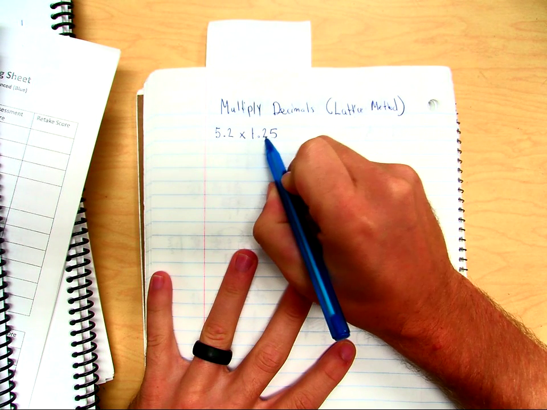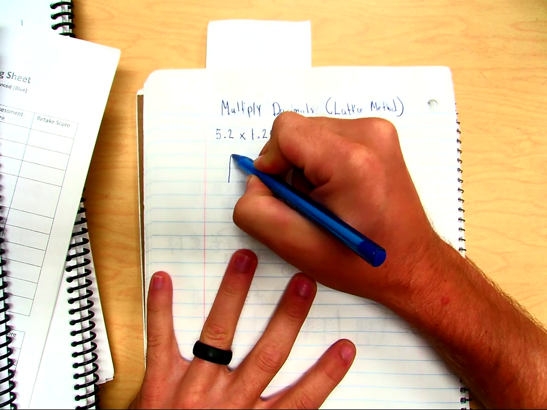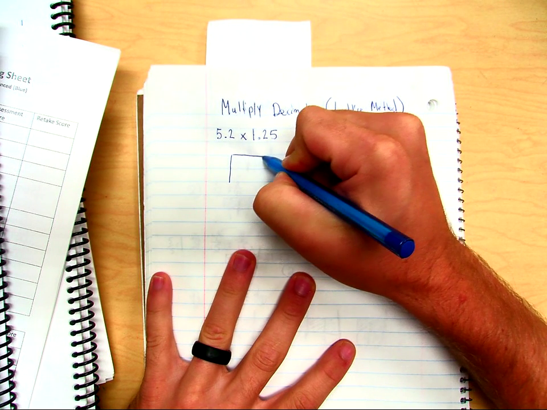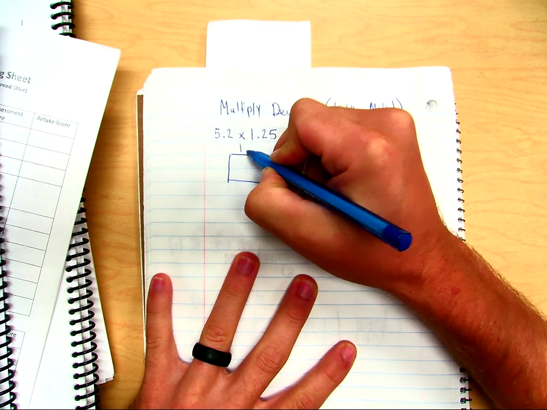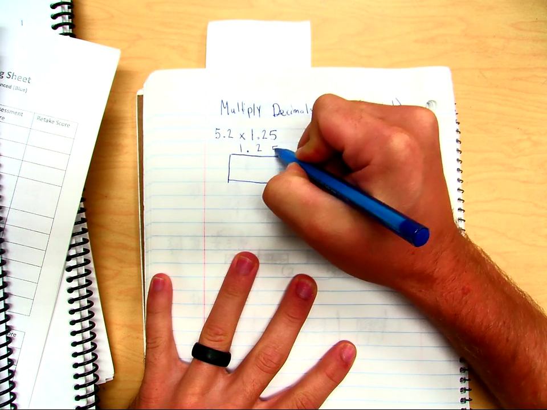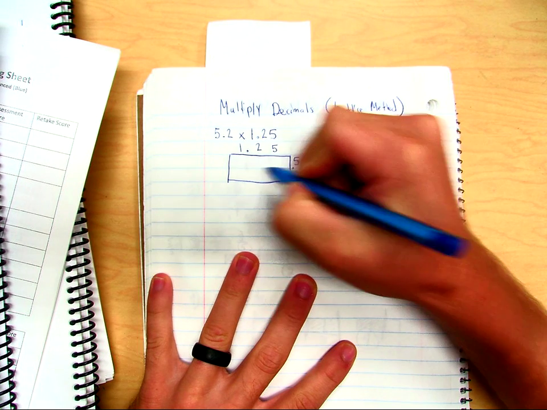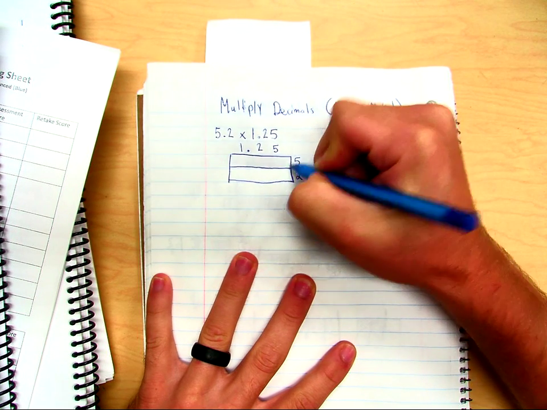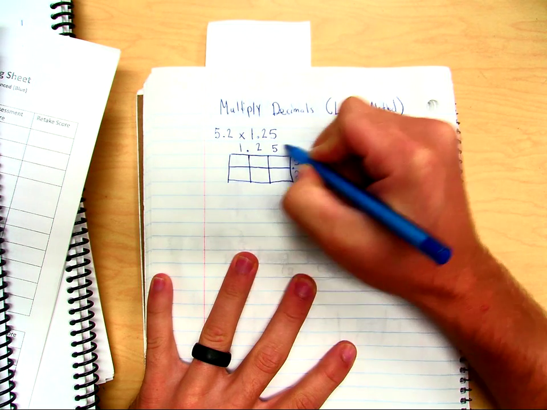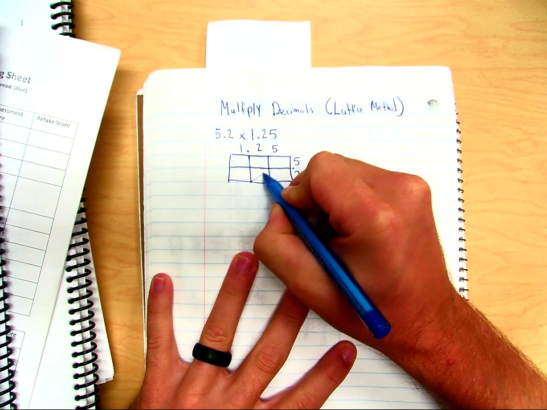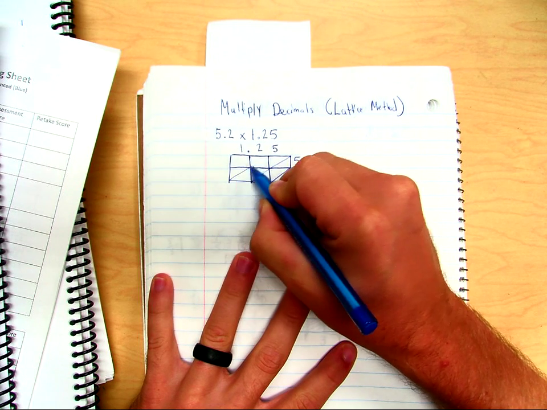have 1, 2, 3 by 2. So I'll go 3 across and 2 down. 1 25/100 times 5 2/10. So I'm setting it up 3 by 2, 3 digits by 2 digits. And if you're familiar with this, you're going to draw diagonal lines here.